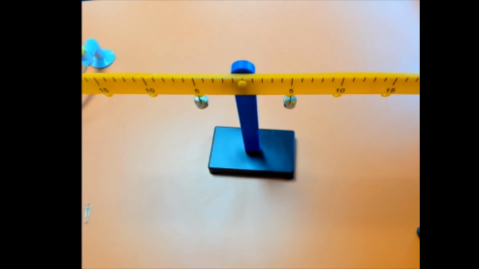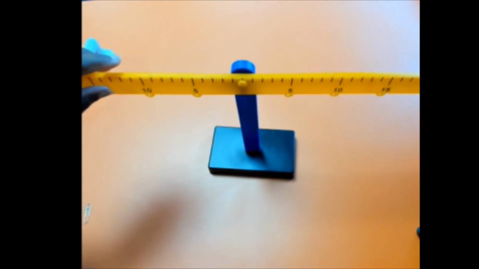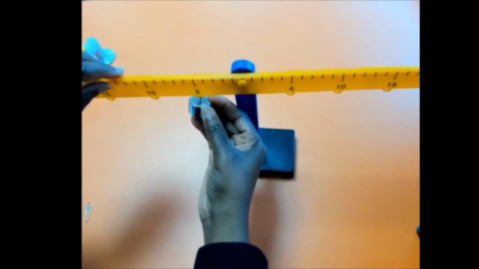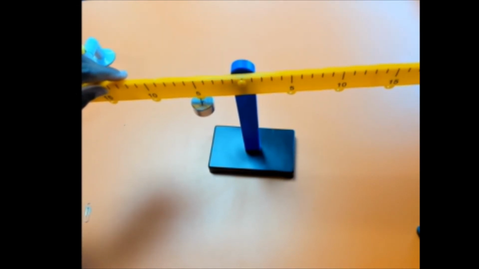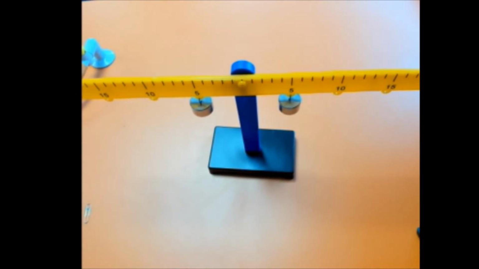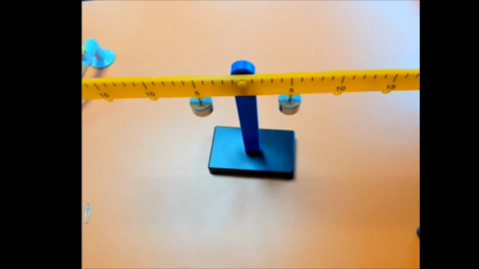I'm going to try my 50 gram. I'm going to take off my 10 and try my 50. I'm going to put 50 at 5 on one side, and see if it's going to balance with the 50 at 5. Good. It's the same force and the same distance. So we can see that once the moment is the same on the clockwise and the anti-clockwise side, it is balanced. The clockwise moment is always equal to the anti-clockwise moment when the object is balanced.